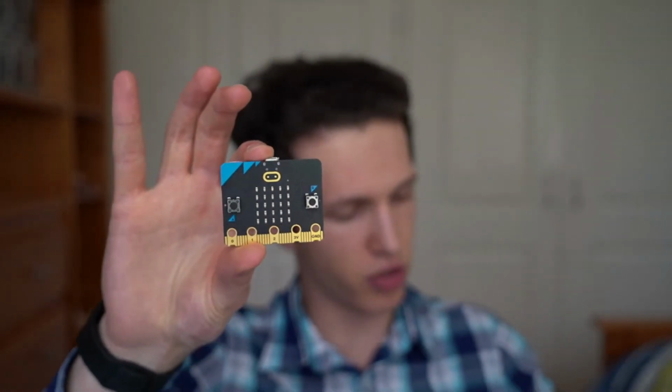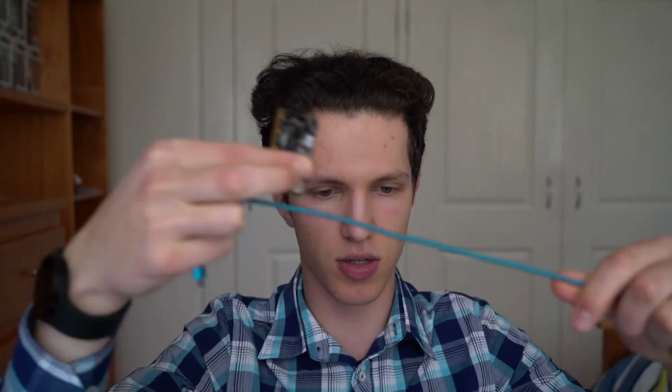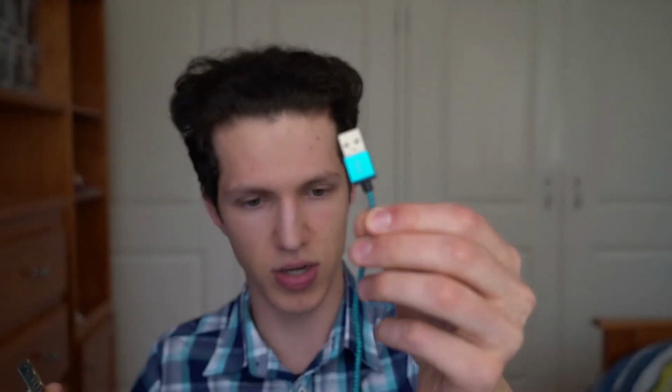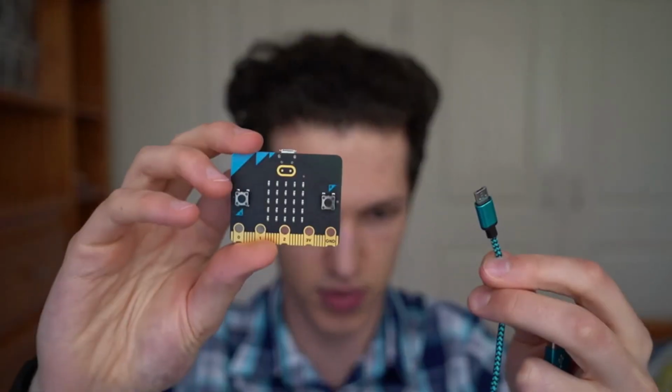You are going to grab your cord that you have. Mine's wound up, so I'm just going to unravel it. We have the USB end, which is going to go into our computer. The other end is going to go into the top of the microbit. So if you grab your microbit, there we go.